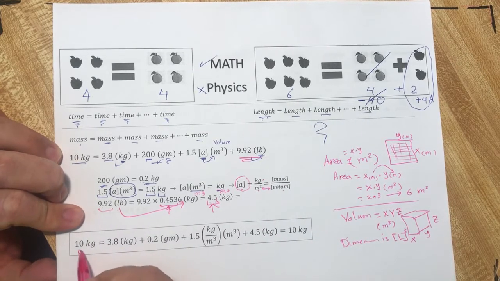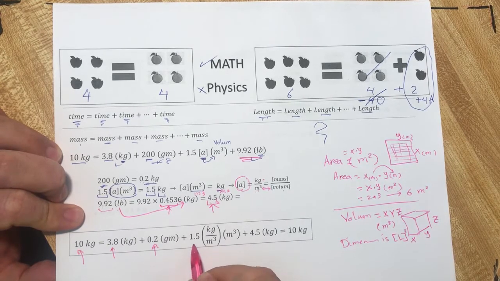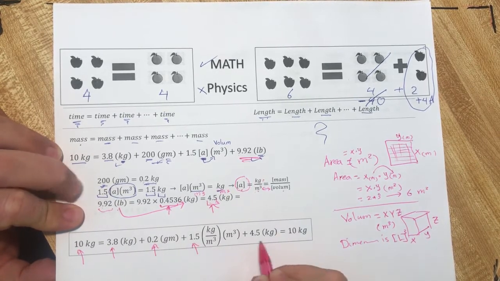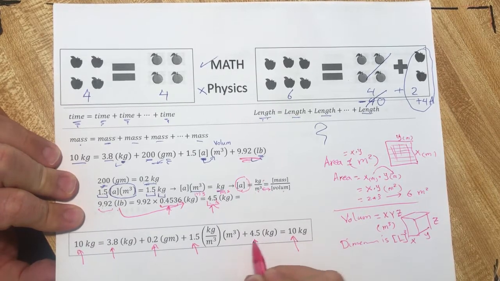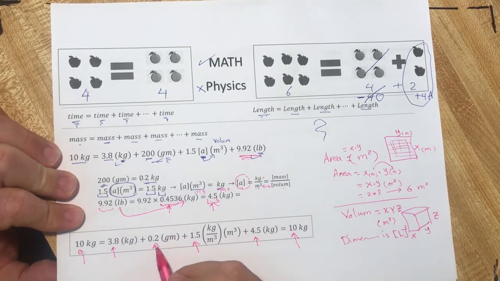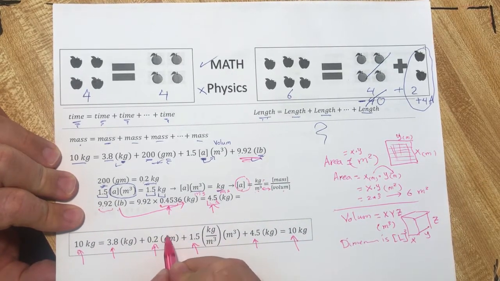So 10 is equal to 3.8 plus 0.2 plus 1.5 plus 4.5, which is equal to 10. So the magnitude, which is the number in math, is equal on both sides. And the units, this one is kilogram, I'm sorry for that.